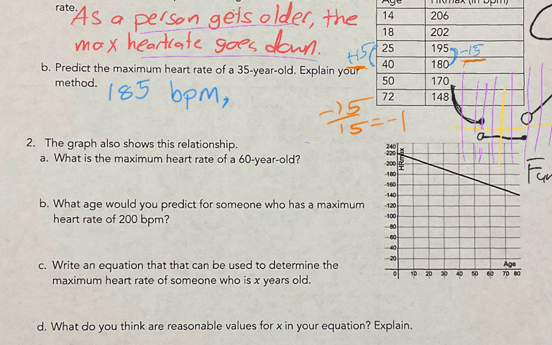So here's another way you could say it. The max heart rate goes down 1 BPM per year. You don't have to be that detailed either. What Cam said is perfect. As long as you have an explanation, a reason.